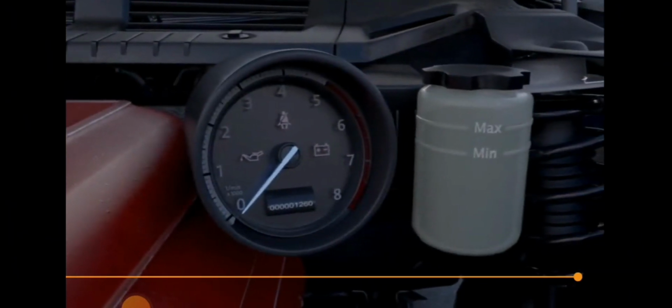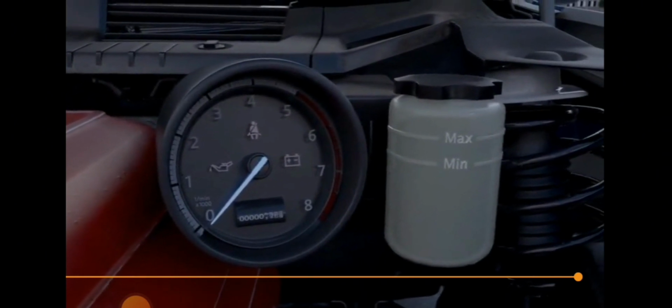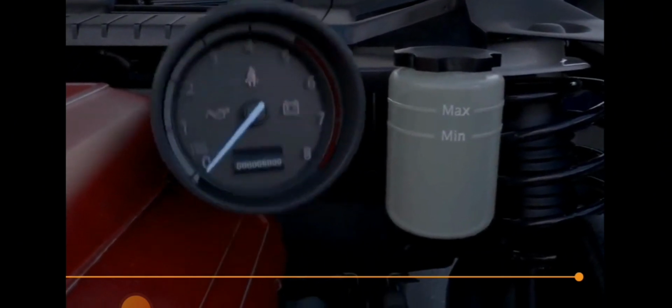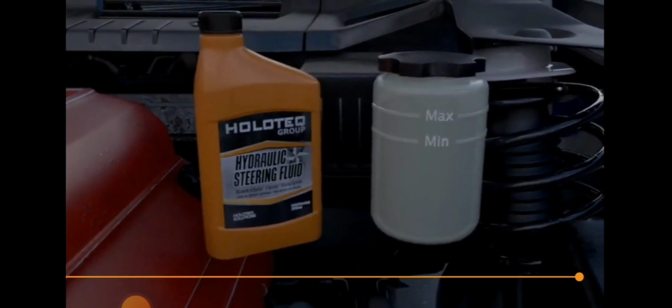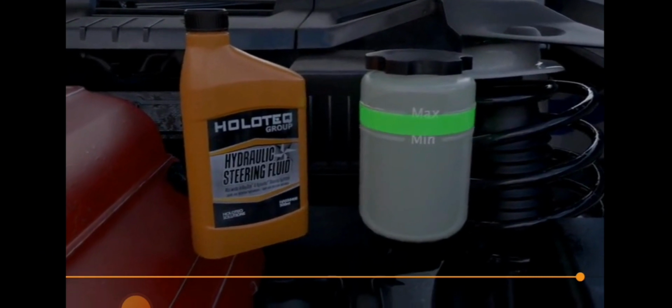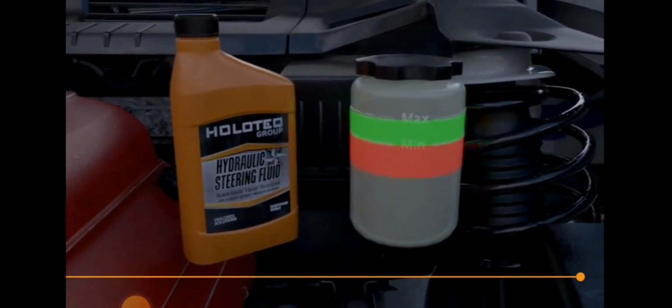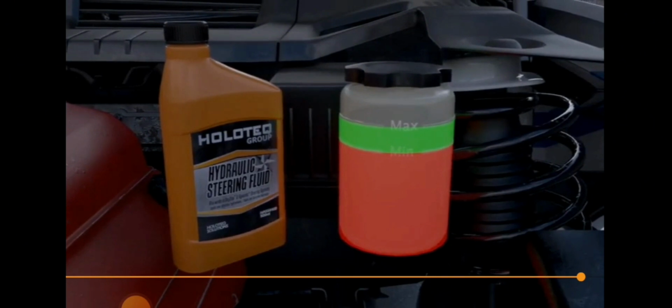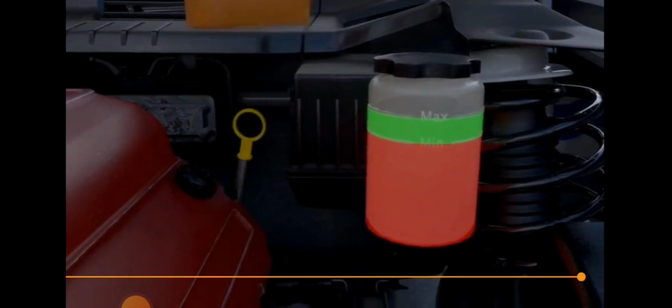Steering oil. Hydraulic steering oil must be checked every 5,000 kilometers, where often a special oil is used. The next picture shows the acceptable oil level in green color and also the unacceptable oil level in red color, where in this case, oil must be increased before the use of the vehicle.